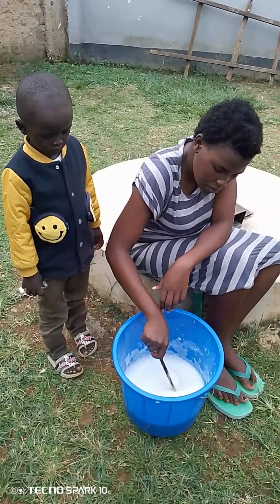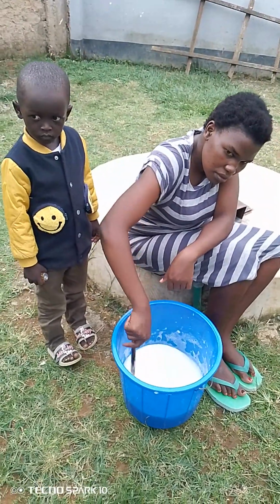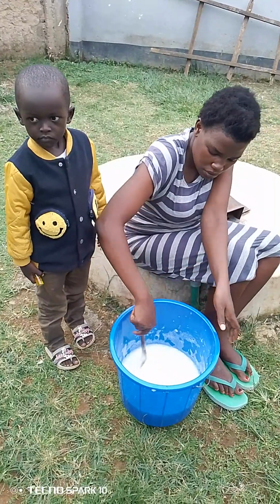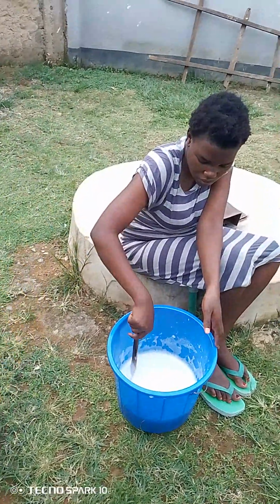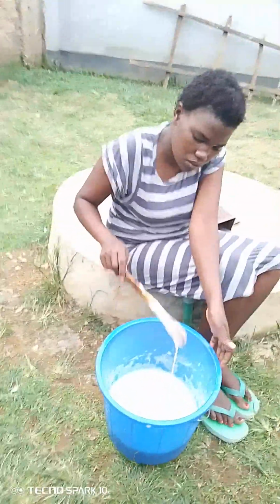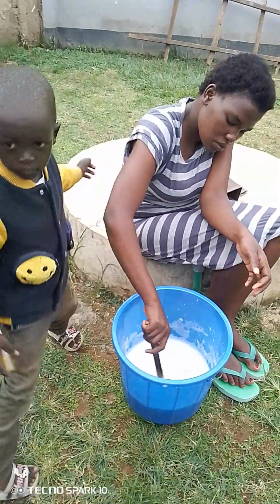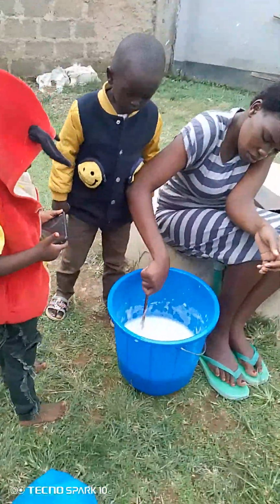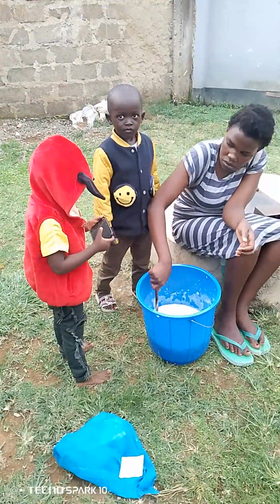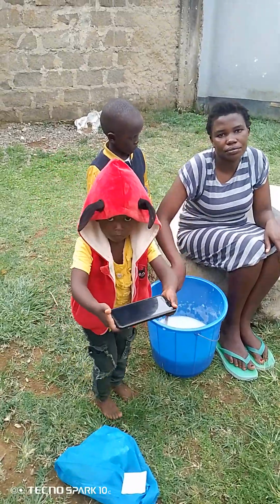But if you want to know if your mixture is ready and is even, you need to listen. If you still hear some crackling sound down there, just know that there is still some salt. And you want this salt to dissolve completely.